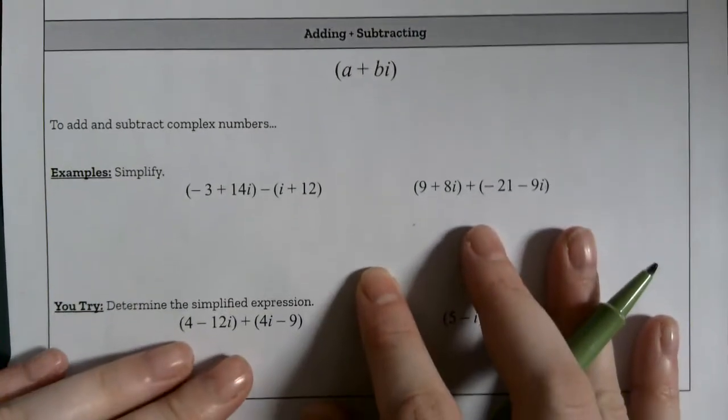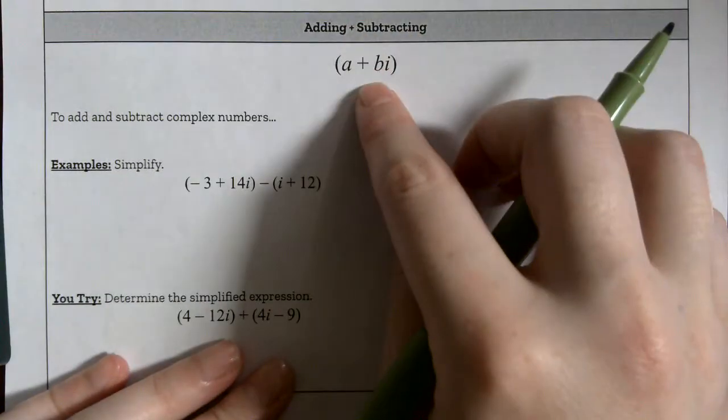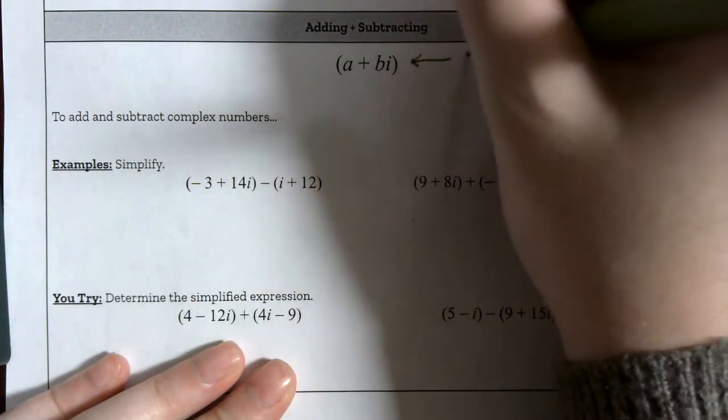Now, adding and subtracting complex numbers. This is a complex number.